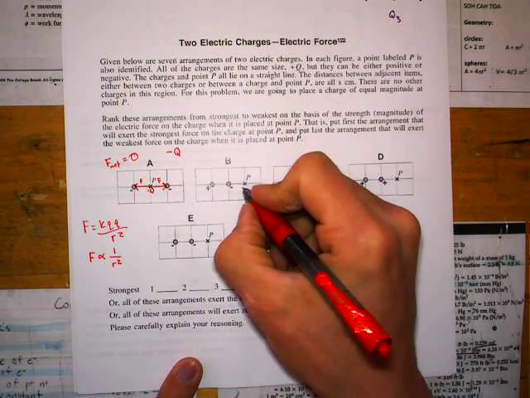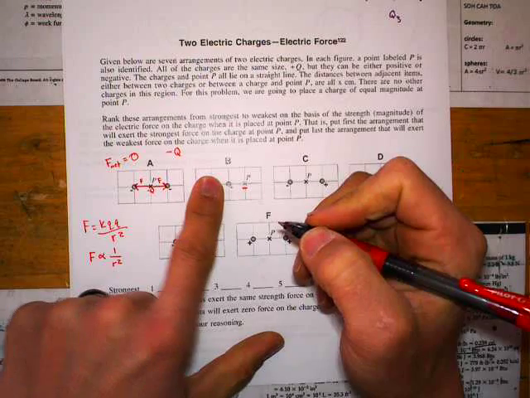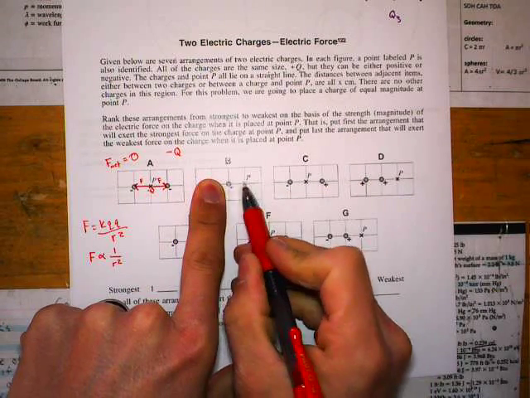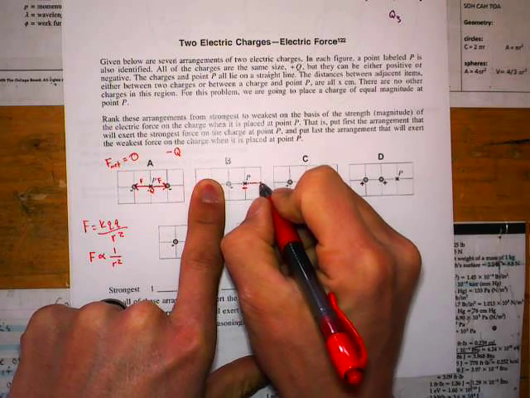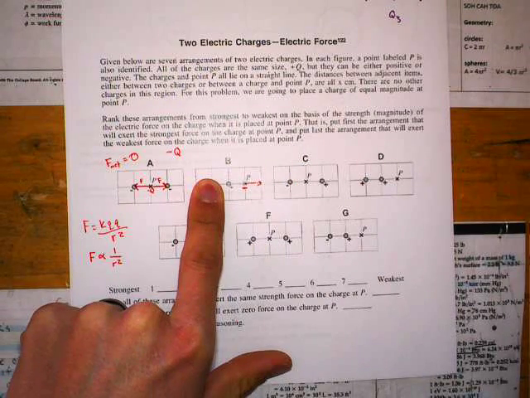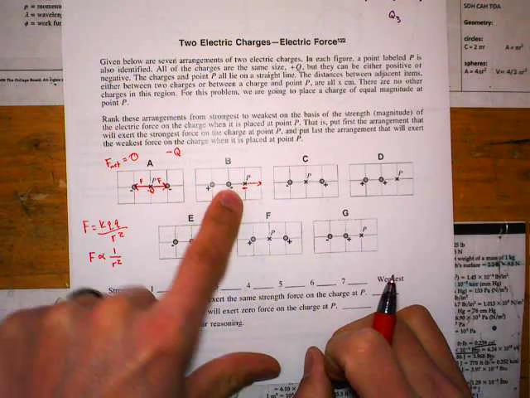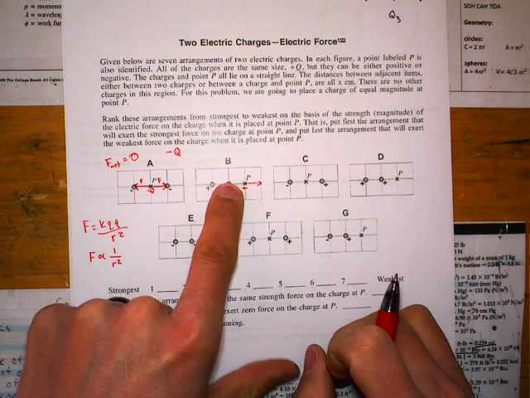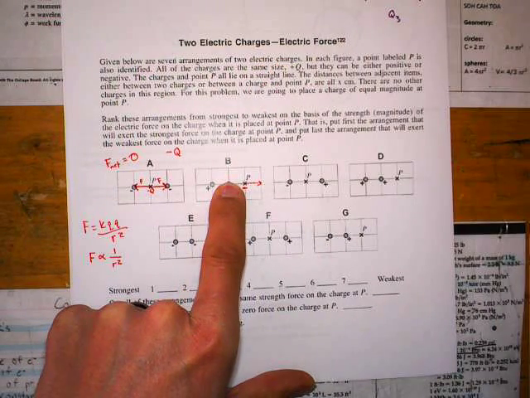I'm going to put a negative Q here. I'm just going to put a negative sign. I'm going to cover this up. This is a distance 1 away. So, again, I'm going to get a repulsive force that looks like that due to that one. Okay. Now it gets interesting. Let's cover this one up. We know this is going to be an attractive force between these two.